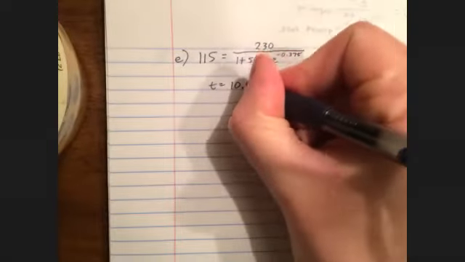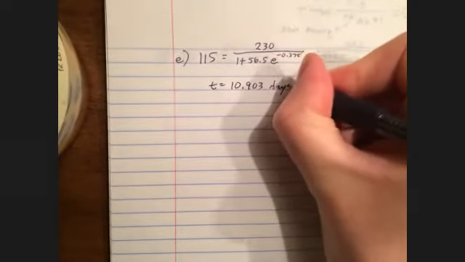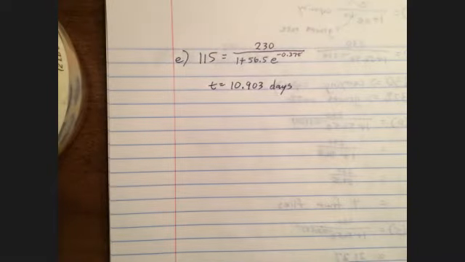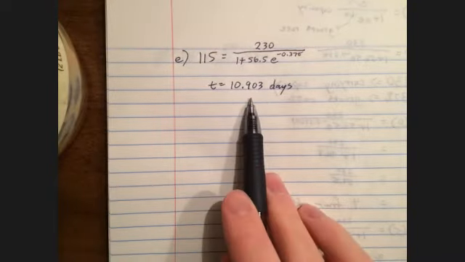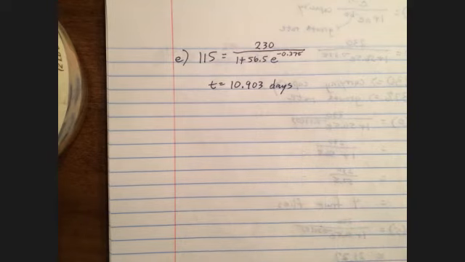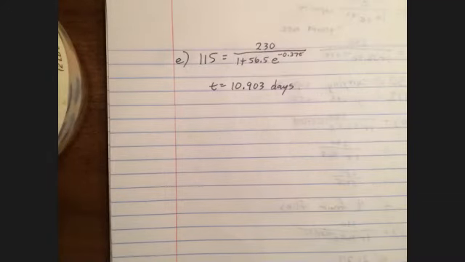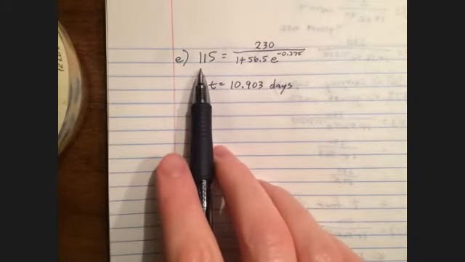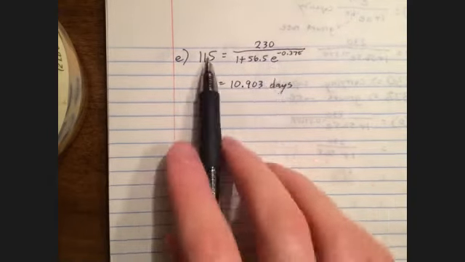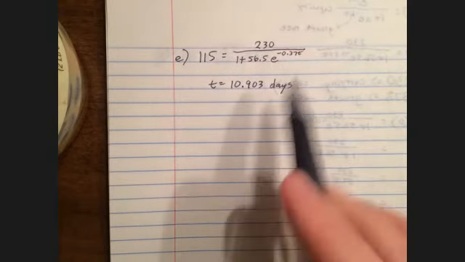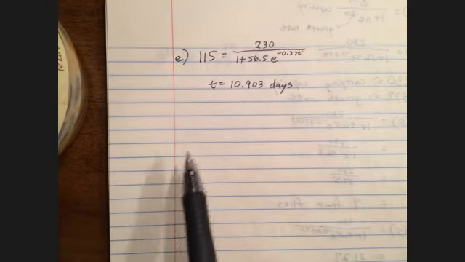Now I went ahead and worked this problem out earlier, just to kind of save some time. You're going to get t is equal to 10.903 days. Okay, now how would we solve this particular problem? It's the exact same way we just did the other problem, right? We had, what was it again? It was 180. So this time it's 115. And you just go about, remember, multiply this over with the 230 to 115 over by dividing. It's the exact same process except with a different number.